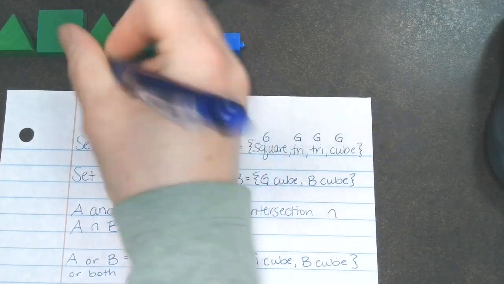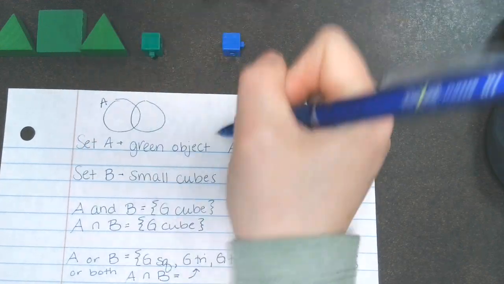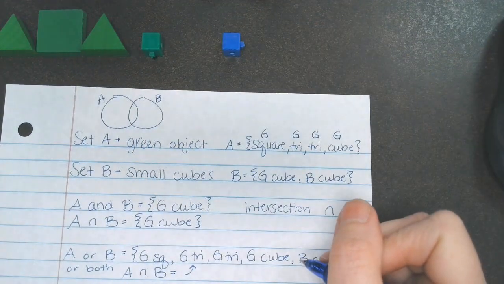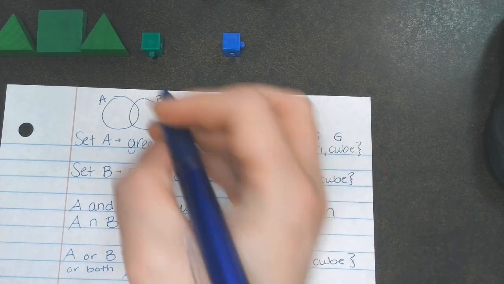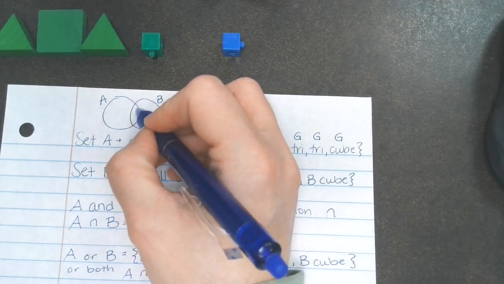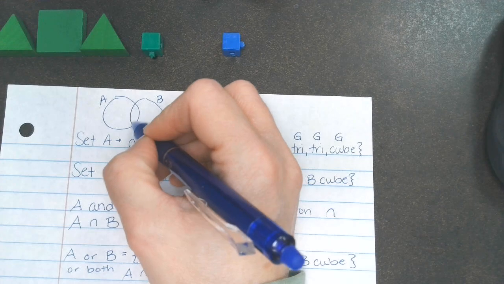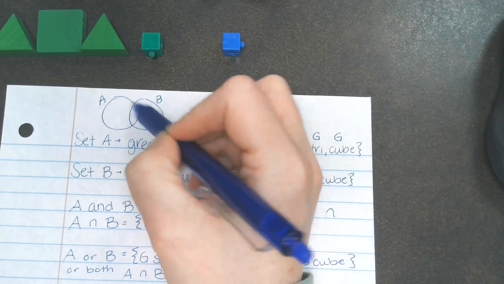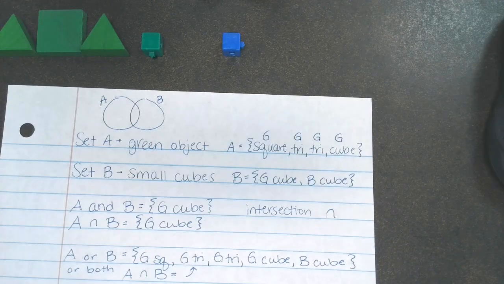So if I'm saying, okay, this circle is representing everything that's in A, and this circle is representing everything that's in B, well, the items that are in both are going to be right here in this intersection. And the union is going to be everything that's in A or in B or in the intersection. So you can kind of see it visually there. And again, we'll talk about that more in a little bit.